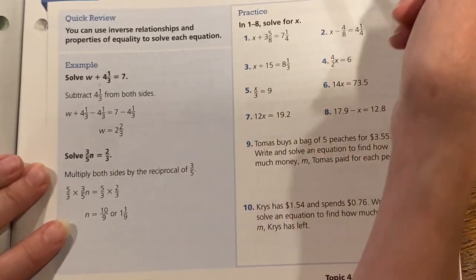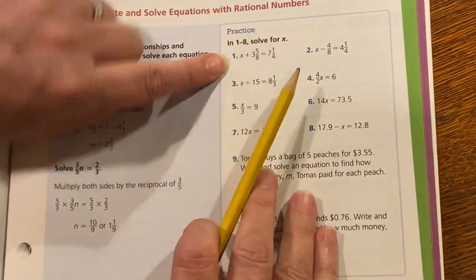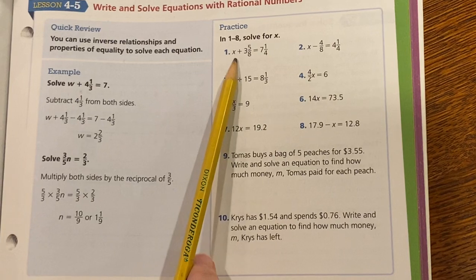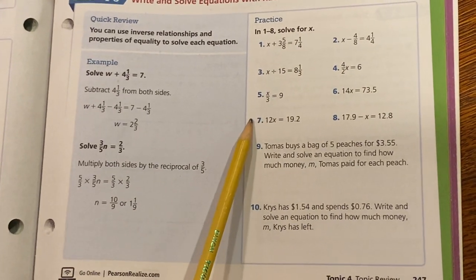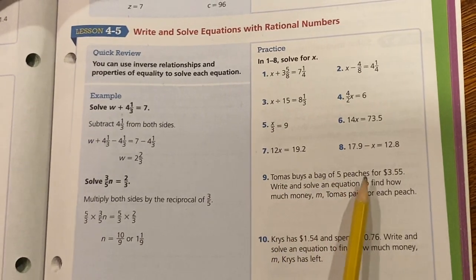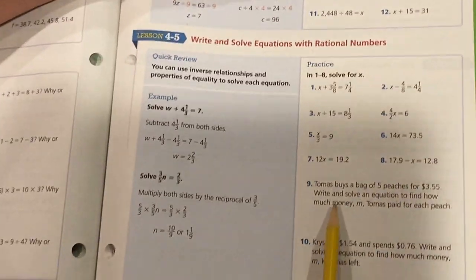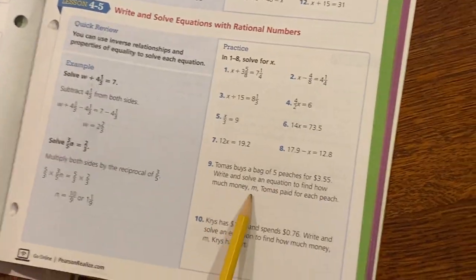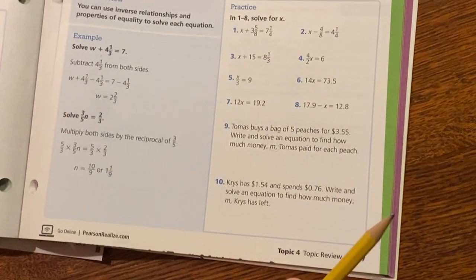Okay, now using those, solve these ones. We've been working on these problems with fractions, so hopefully that will feel familiar. There's a couple of word problems here. Tomas buys a bag of 5 peaches for $3.55. Write and solve an equation to find how much money m Tomas paid for each peach.